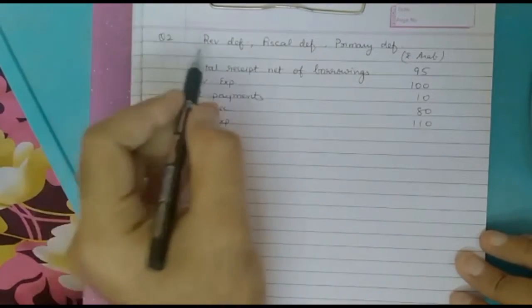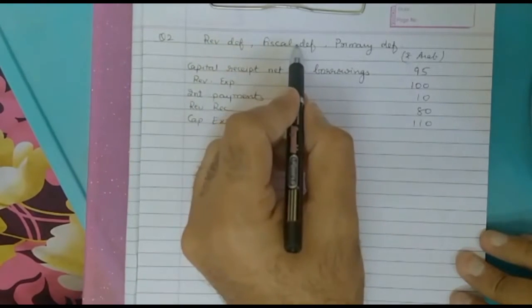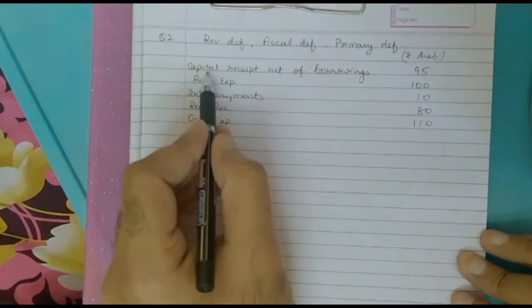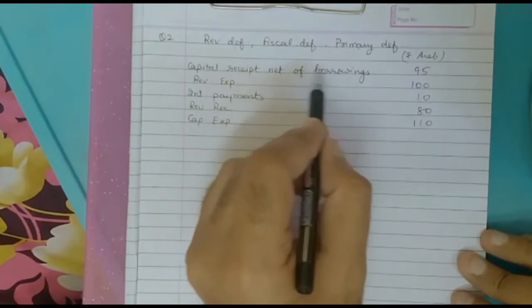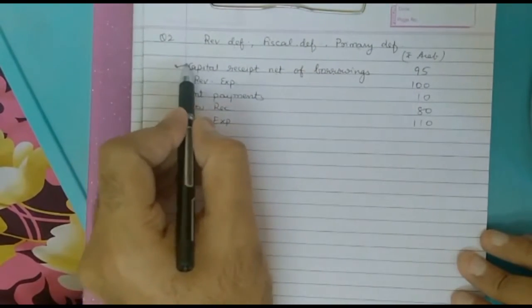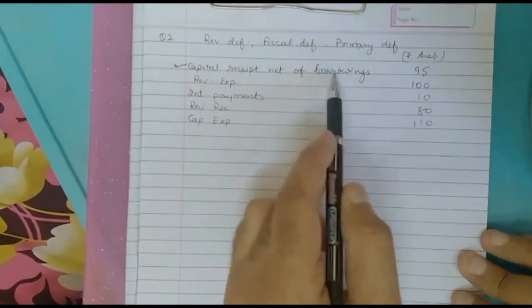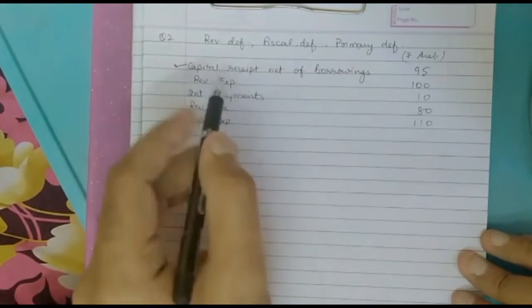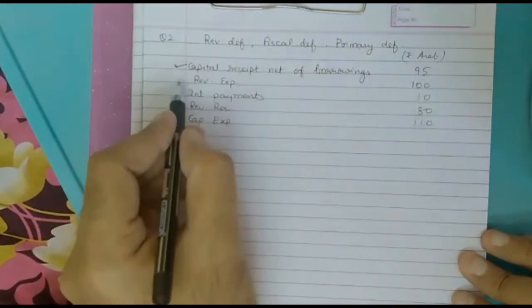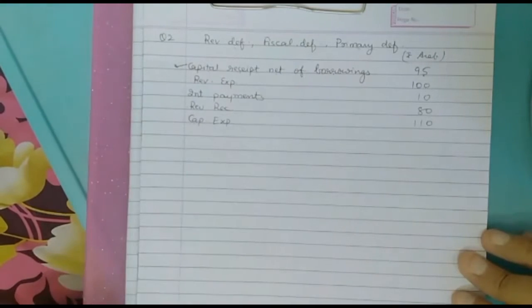Question number 2. Here also we are supposed to find revenue deficit, fiscal deficit and primary deficit. Now let's have a look at the question once. Capital receipt net of borrowings. What does it mean? It means capital receipt 95, which is given here, is excluding borrowings. So borrowings are not here. Next is revenue expenditure, interest payment, revenue receipts, capital receipts.